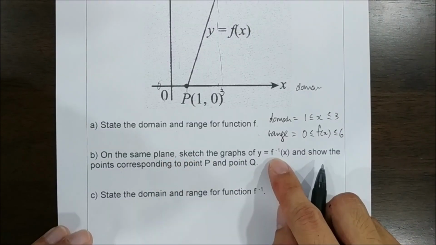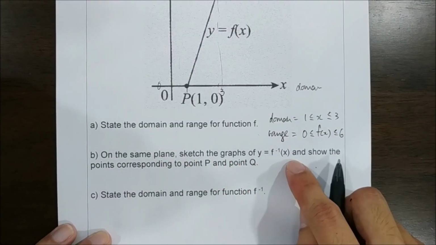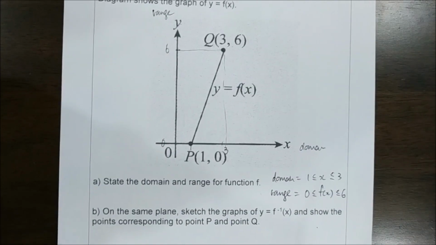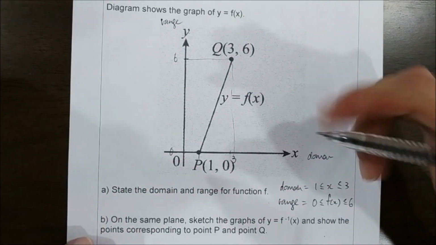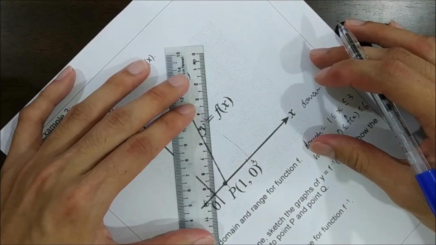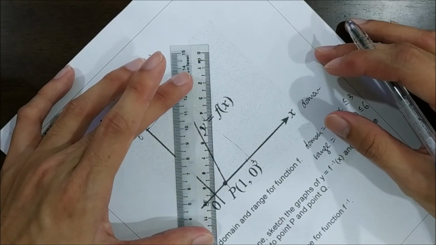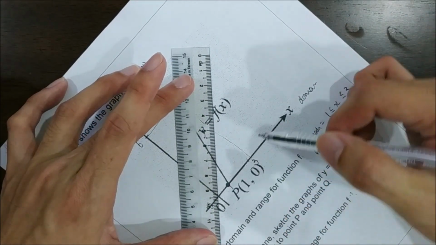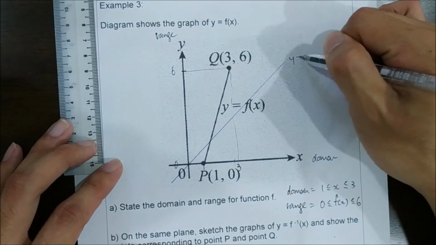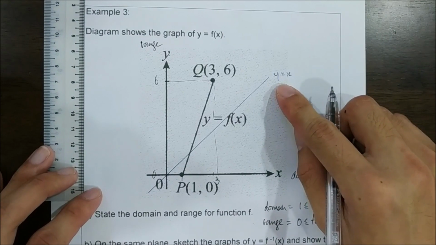On the same axes, in order to sketch the inverse of f, the first thing we do is sketch the axis of reflection. The axis of reflection is roughly this, like 45 degrees here. We label it y equals x.